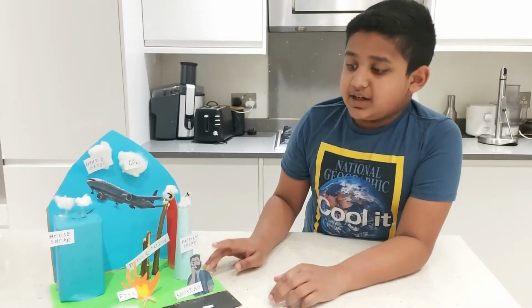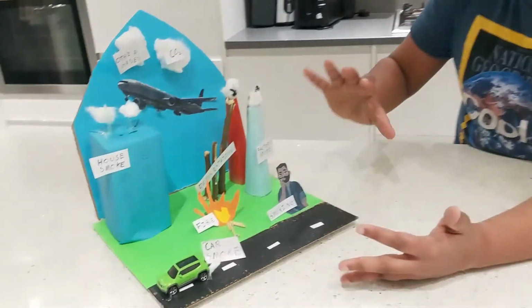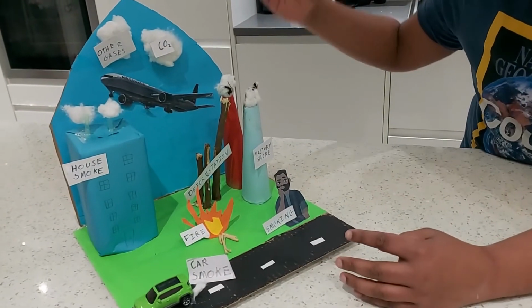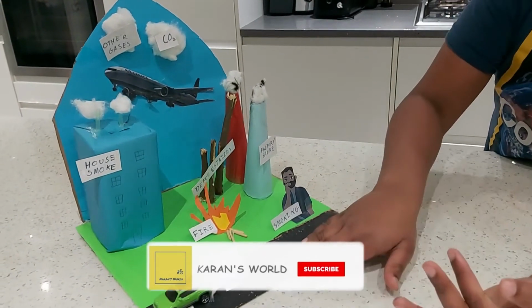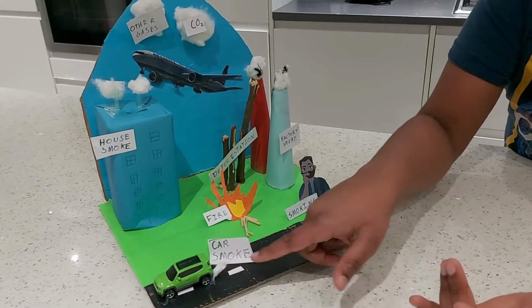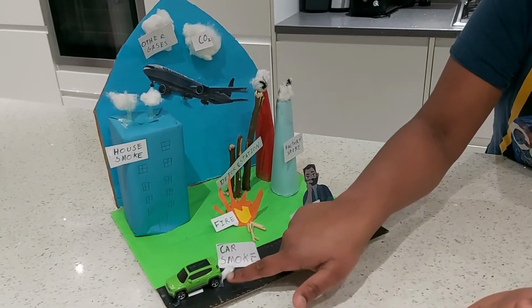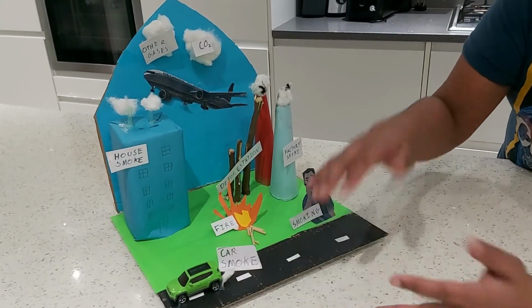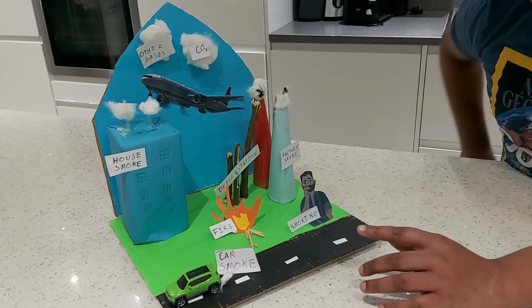So friends, what we have made here is an air pollution model, and what I've put into it are the different things that cause air pollution and ruin our world. So, for example, let's start with car smoke. This car, I'm not saying this car will, but cars like these, like SUV types and many other models, produce carbon dioxide, and that goes up into the atmosphere and creates clouds. And they're not nice because they're greenhouse gases.